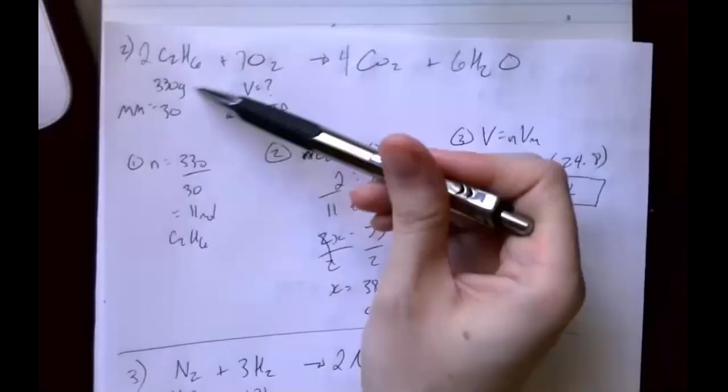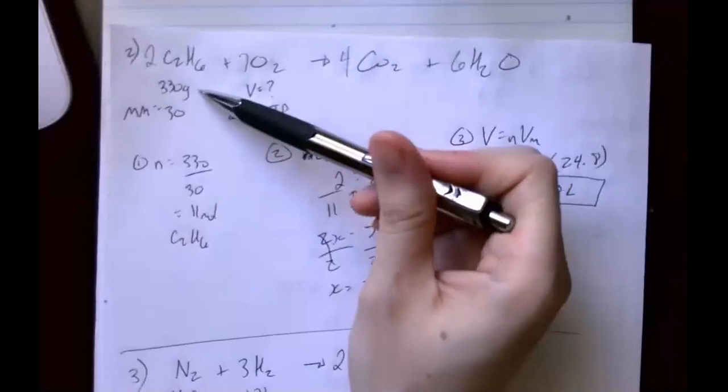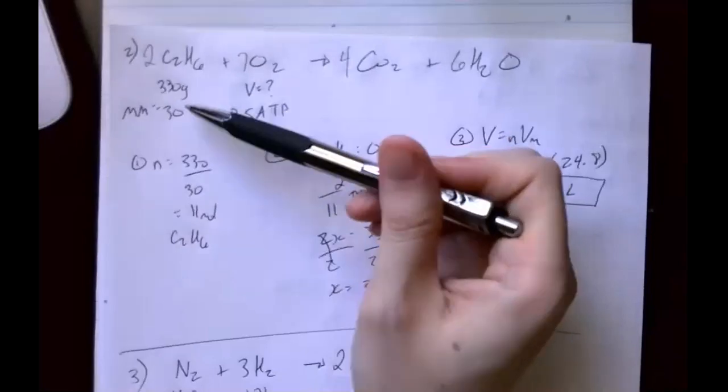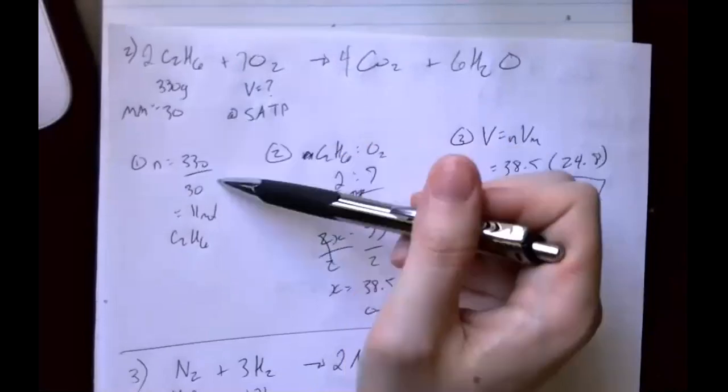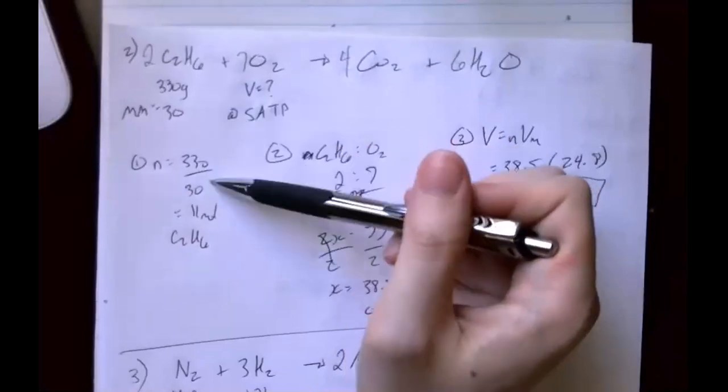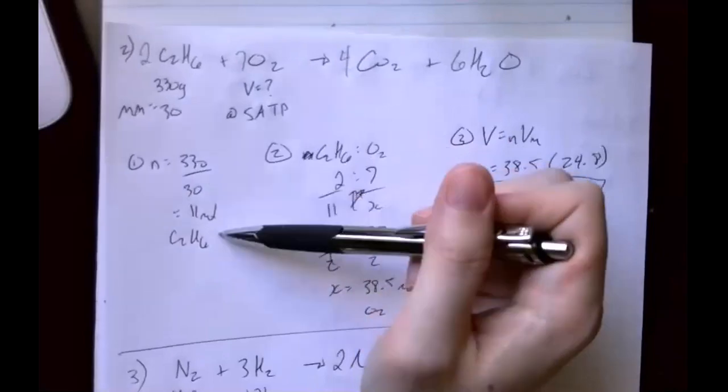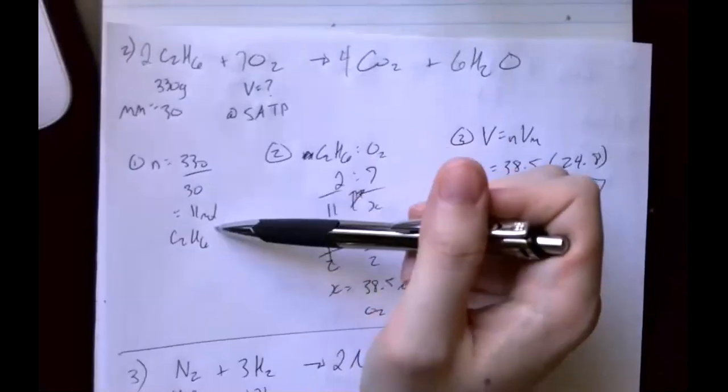Like I said, anytime I see grams, I think moles equals mass over molar mass. So I calculate the molar mass of my ethane, and then I can plug the mass and the molar mass into moles equals mass over molar mass and get 11 moles of ethane.